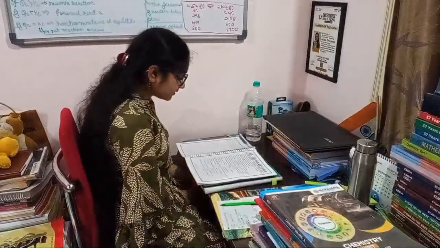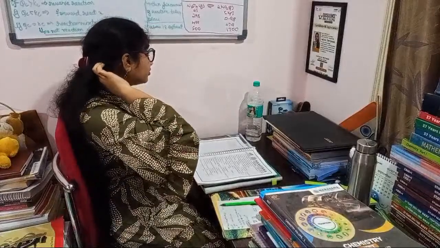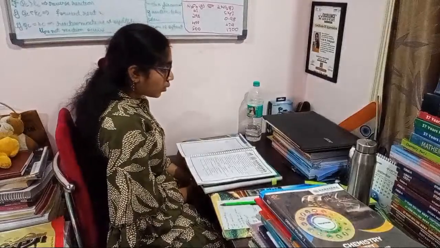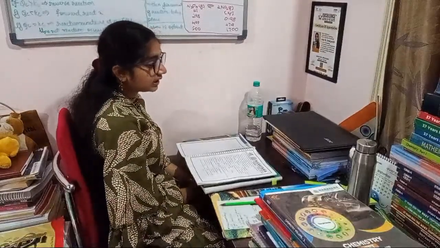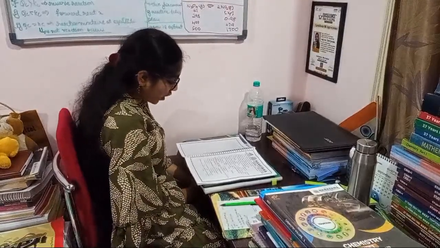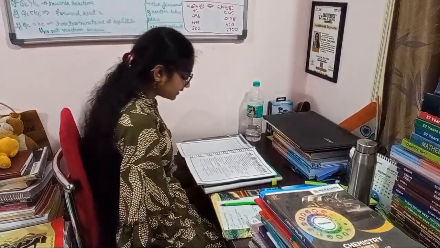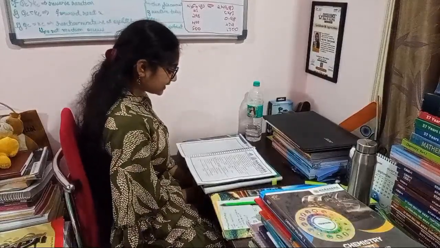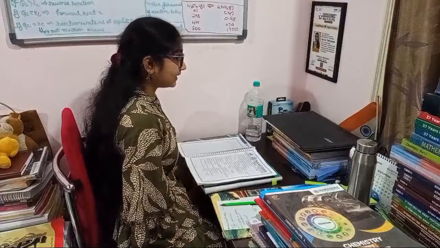Pressure within the lung is called intrapulmonary pressure. We should know the difference between intra and inter. Intra meaning within, inter meaning between. That's the difference. Then, contraction of dash muscles lifts up the ribs and the sternum, causing an increase in the volume of the thoracic chamber in the dorsoventral axis.